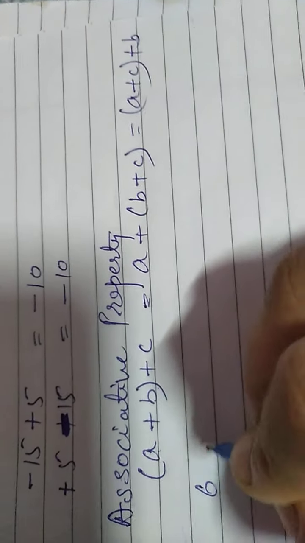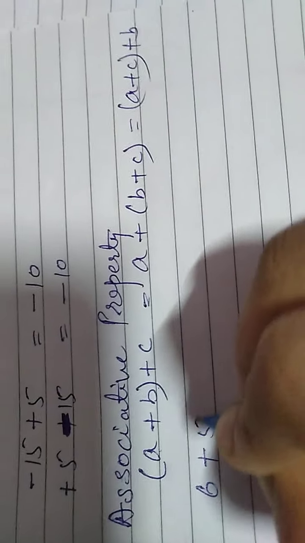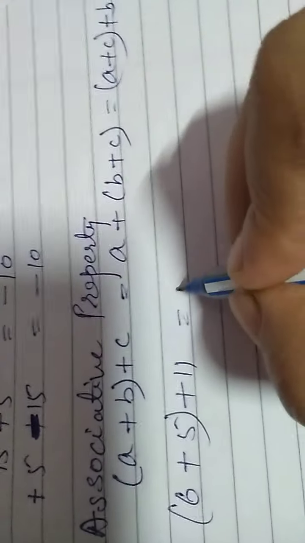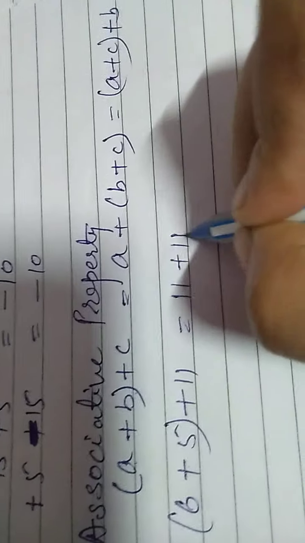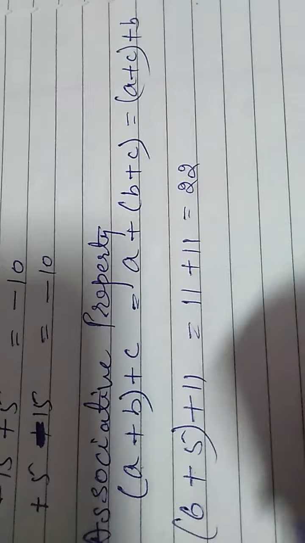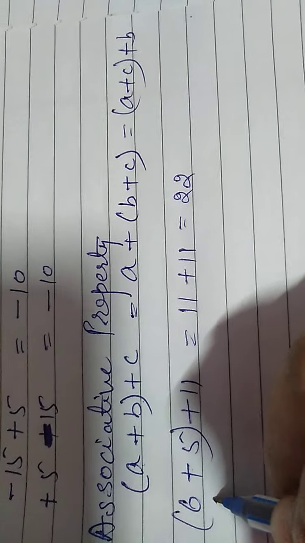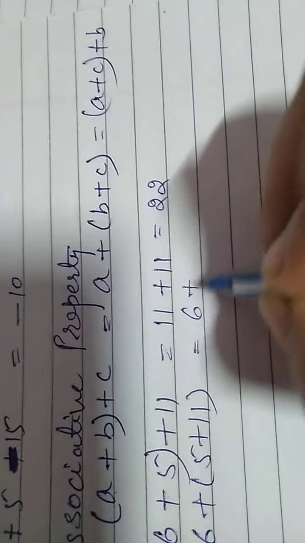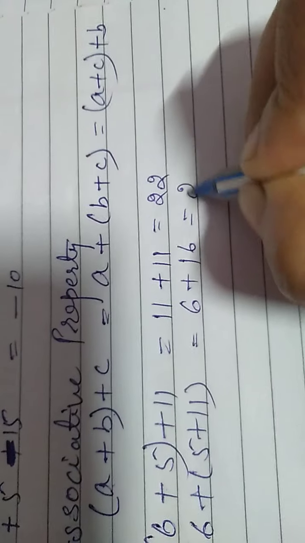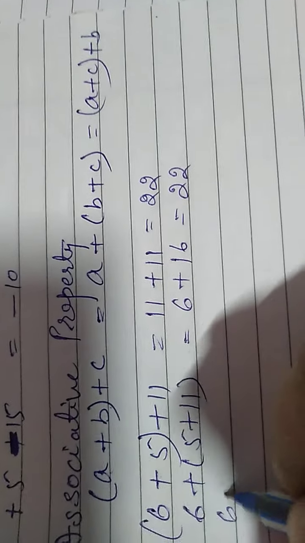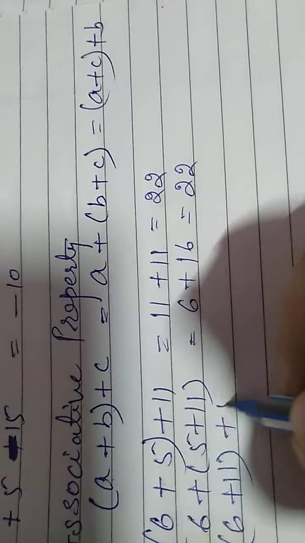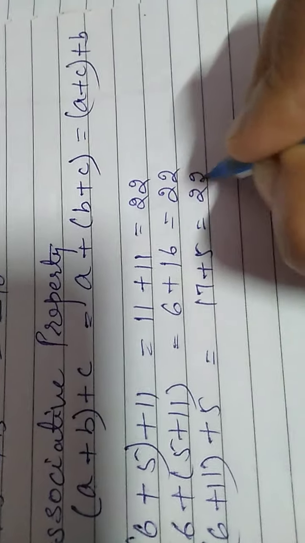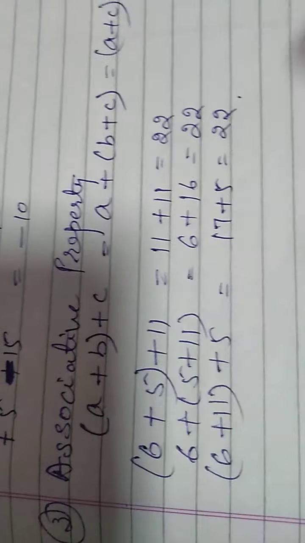Like if we are adding three numbers, 6 plus 5 plus 11, first we group 6 and 5, their sum will be 11, then you add 11 to it, so the total sum will be 22. And if we change the grouping, like grouping 5 and 11, then 6 plus 16, then also their sum is 22. And if we group 6 plus 11, 17 plus 5, then also their sum is 22. So this is called the associative property.